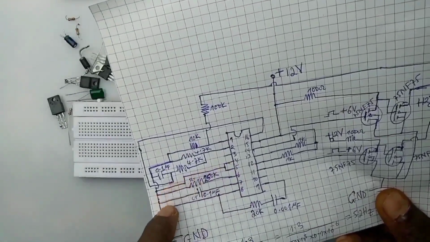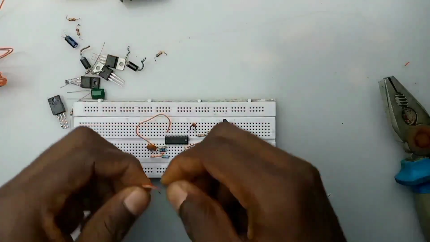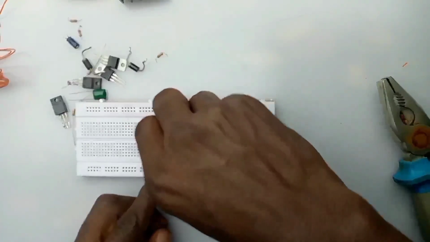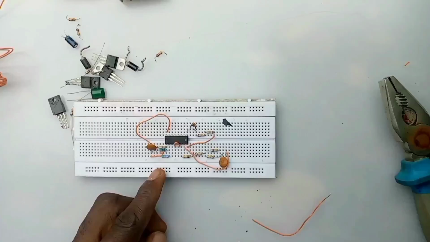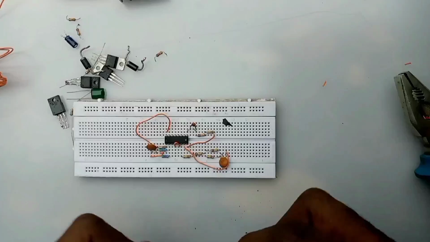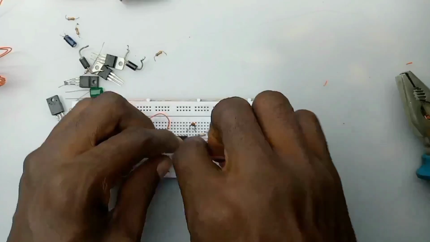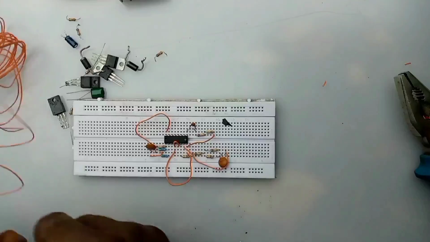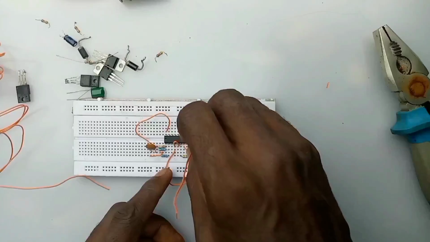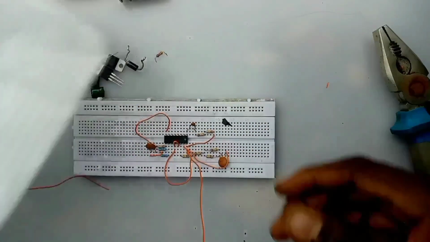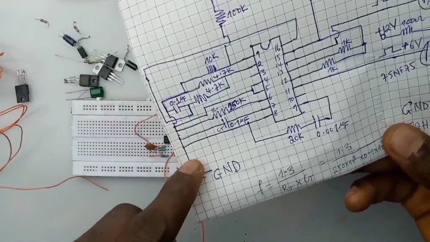And we're going to connect terminal 4 and terminal 5 to the ground. Use our ground cable. Our ground cable.